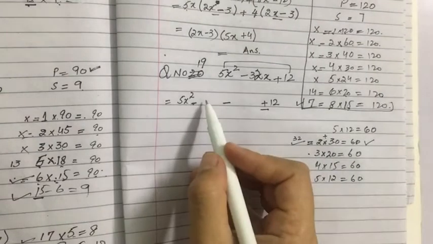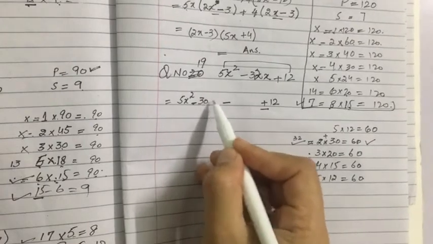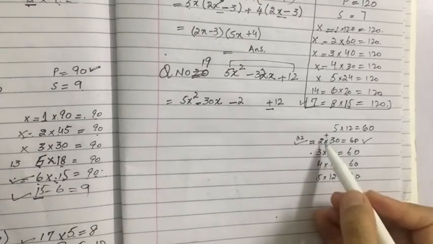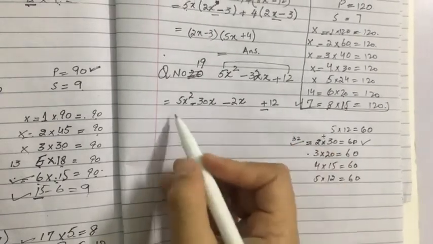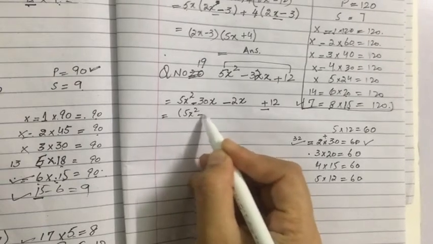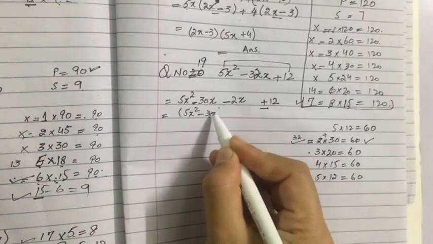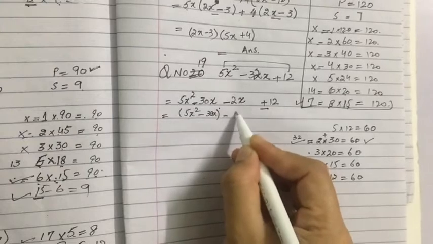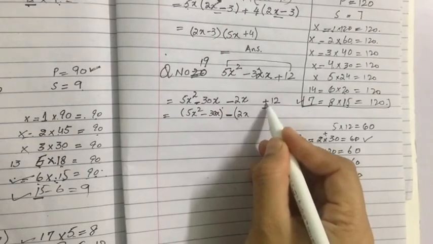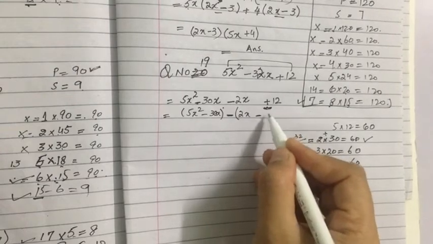I will put 30x and 2x as our two factors. 5x² − 30x comes in one bracket, minus 2x. This negative sign will change the inner sign, so the positive sign will be converted into negative.